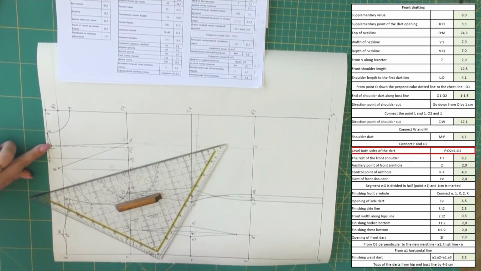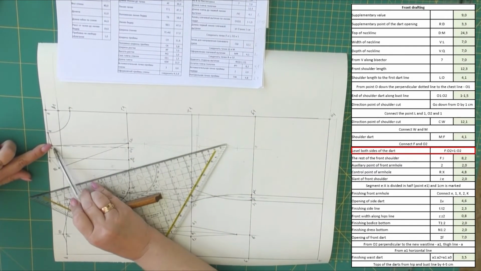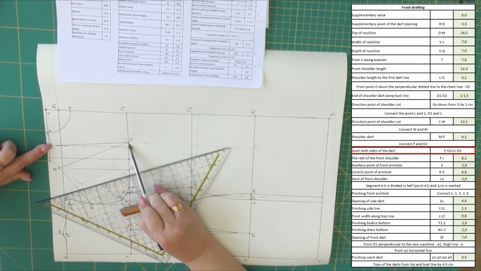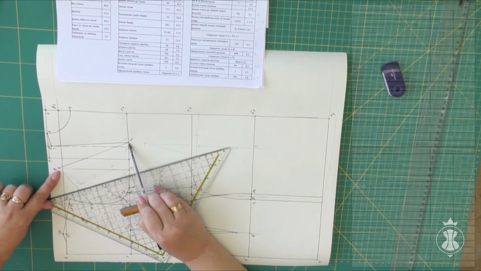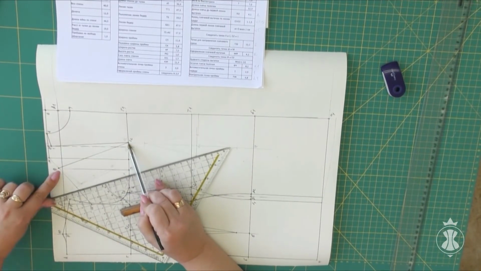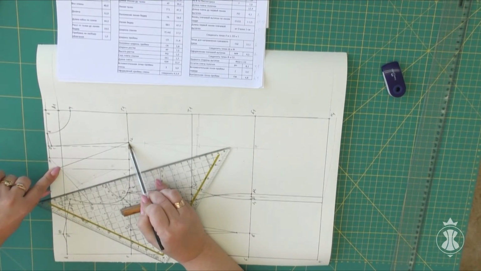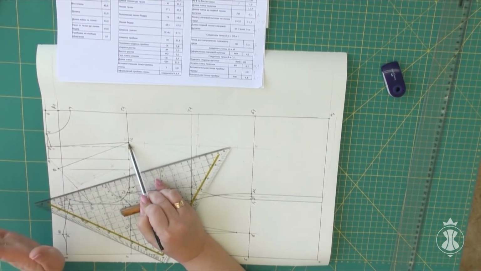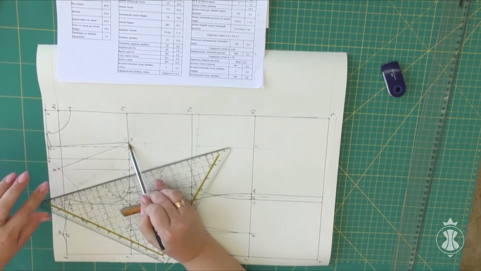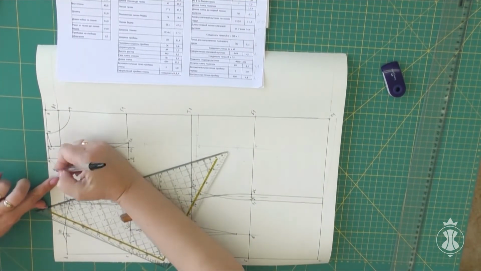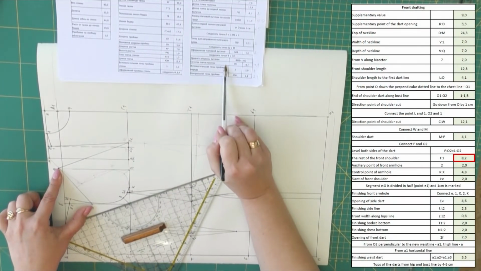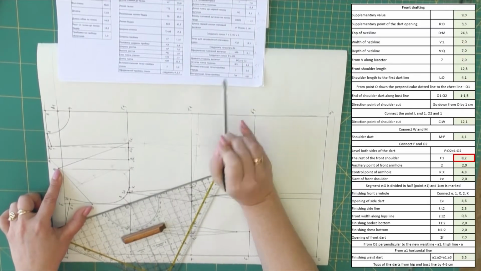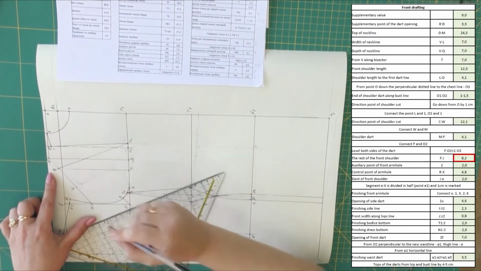Measure the distance from point 1 to the top of the dart, the segment 1 to O2, and mark this distance from the point O2 along the line O2 to F. These segments often coincide as in our case. However, sometimes it is necessary to add an additional point in 2 to 5 millimeters down to point F. It is necessary to mark the segment F to J equals 8.2 centimeters from point F along the line F to W.